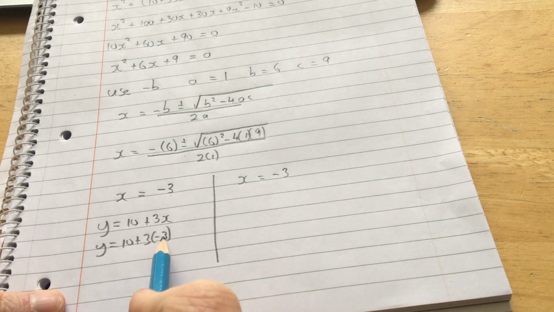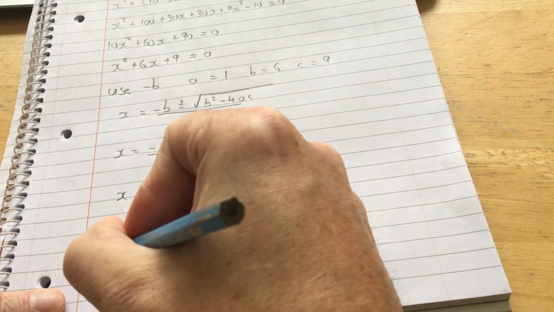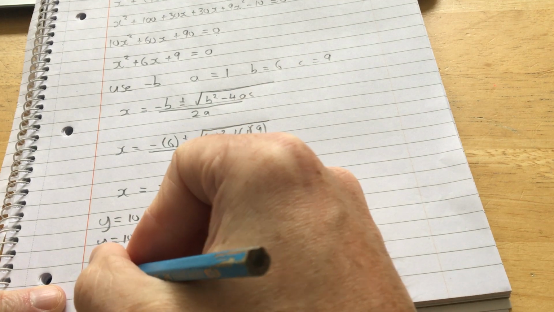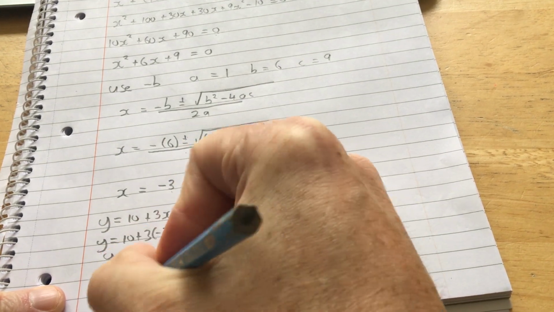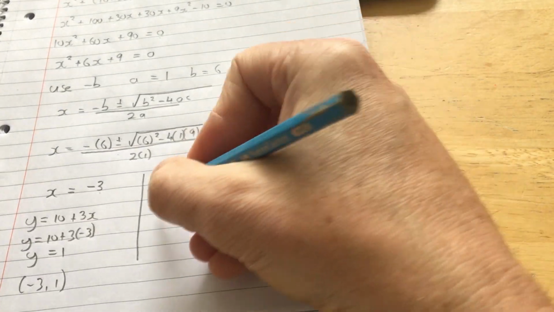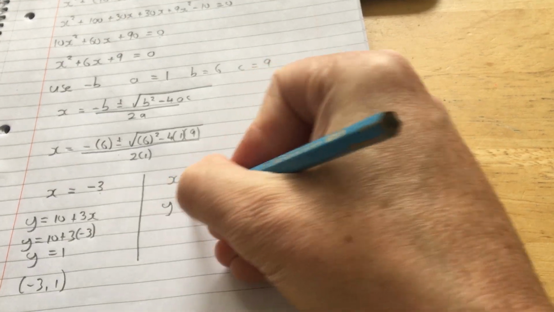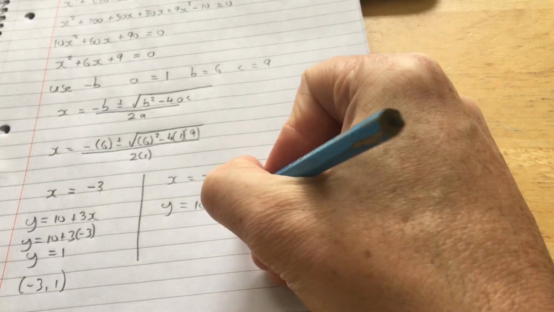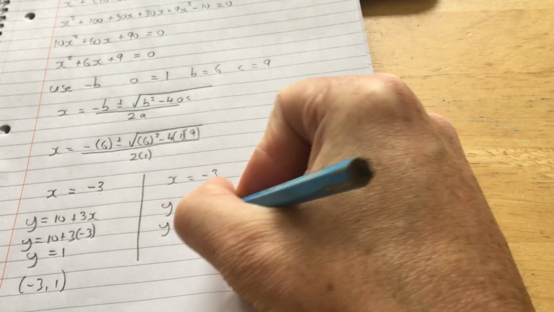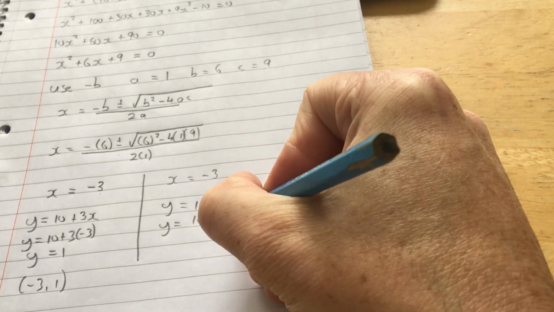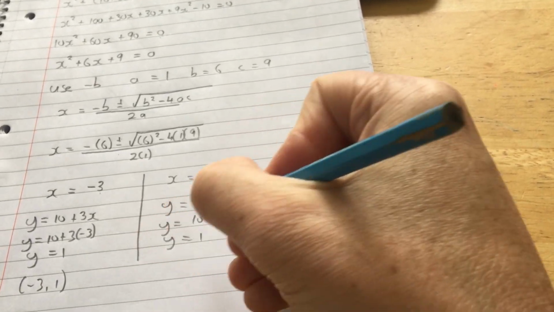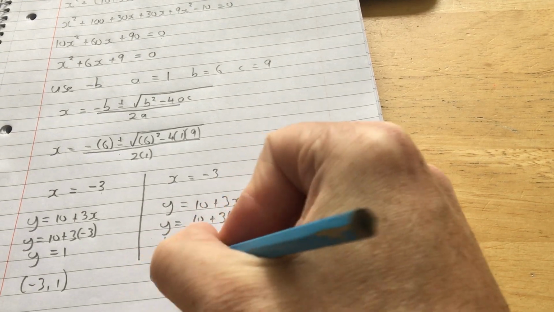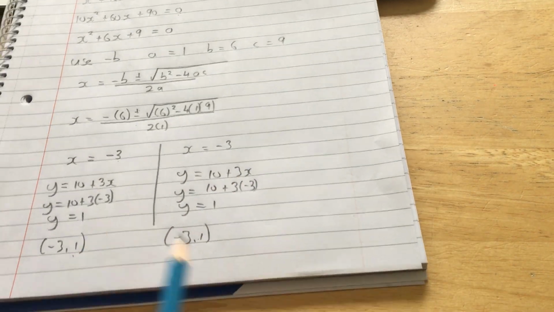So 10, a plus by a minus is a minus, so that's minus 9, y equals 1. So when x is minus 3, y is 1. And if you substitute minus 3 into the other equation, you also get out 1. So it's the same point of contact.